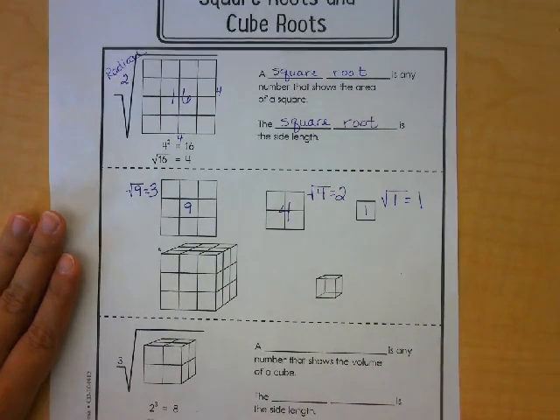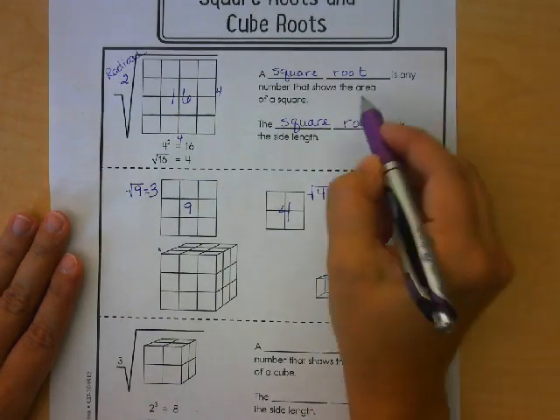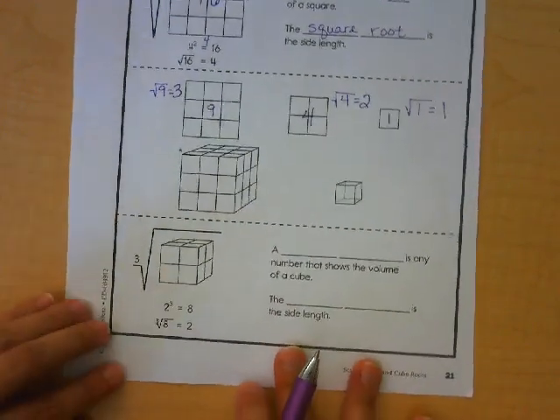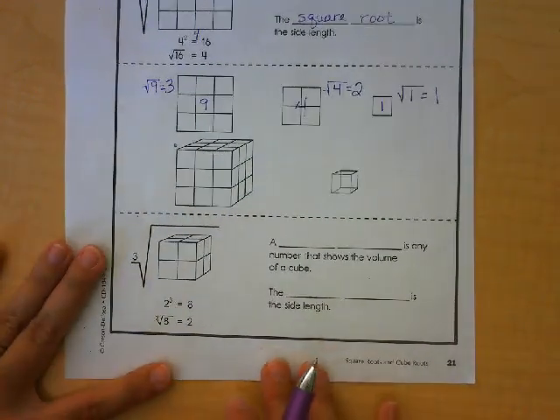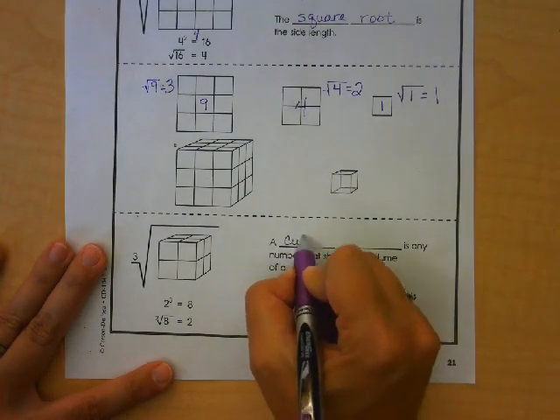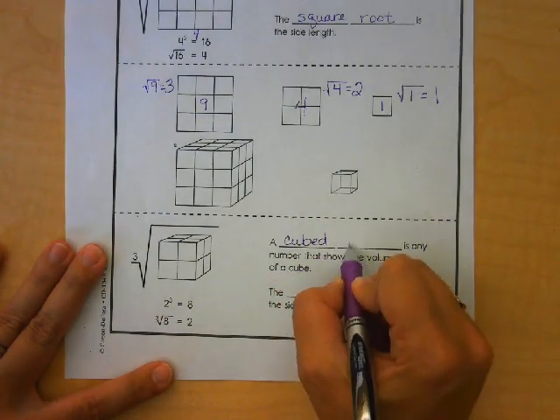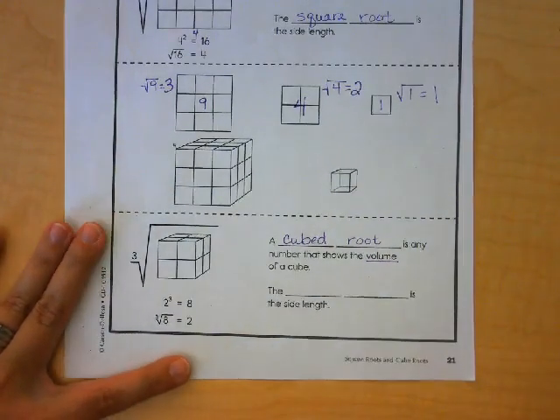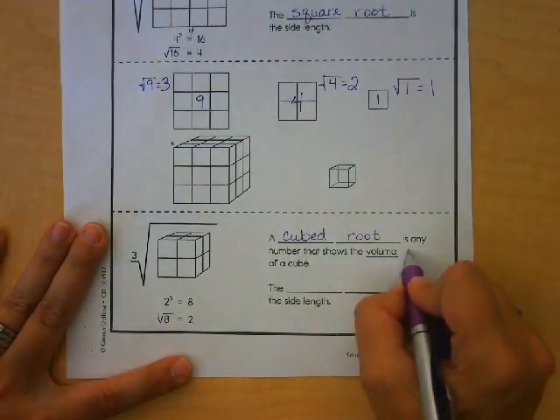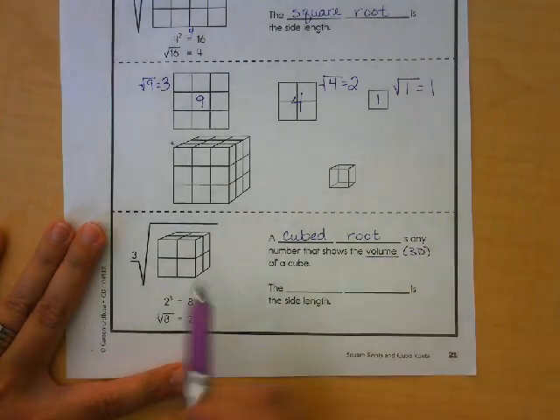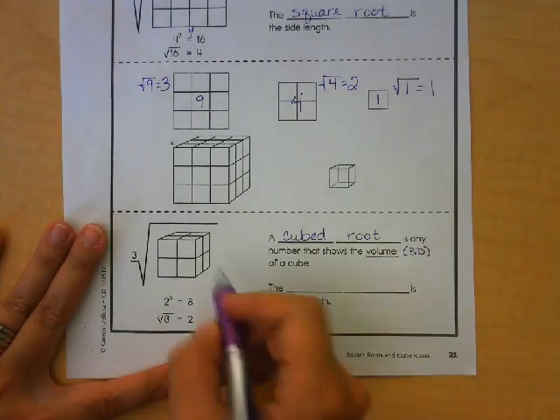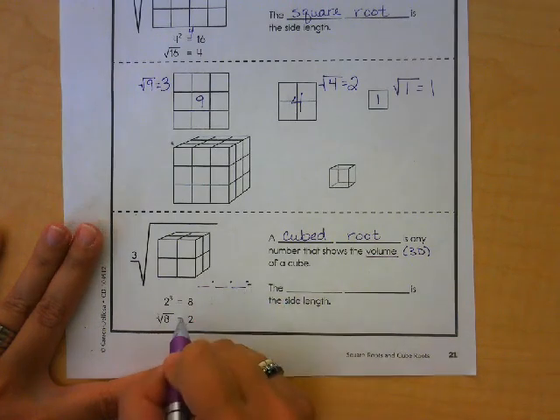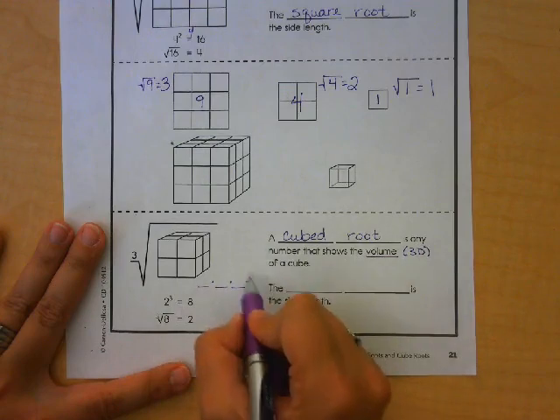Now, these are three-dimensional, so that's a little bit different. This is going to get into volume, right? A square root was area. We're going to talk about this down here. This is called a cubed root. And a cubed root is any number that shows the volume of a cube. And we learned last year that volume has 3 dimensions. So we are saying here a number times itself, times itself, times itself. In this case is 8, right?